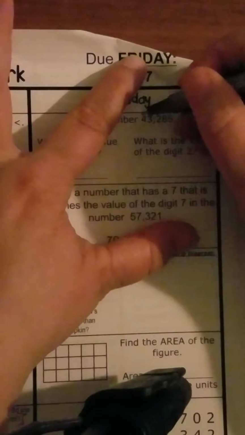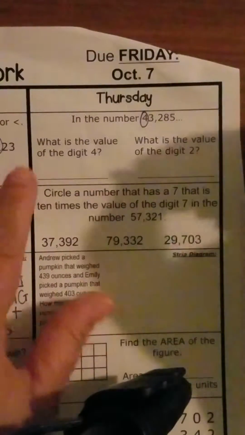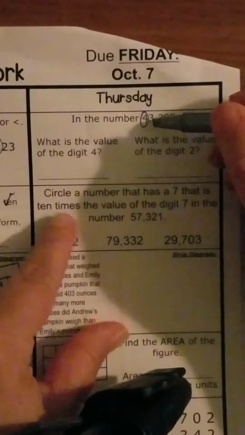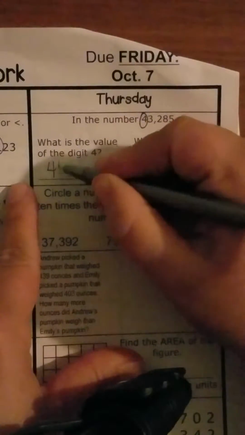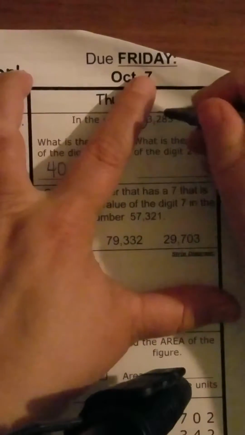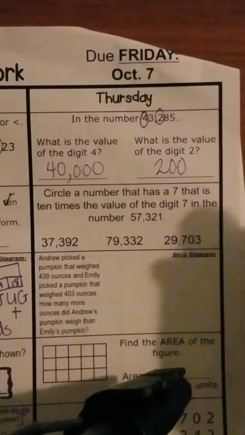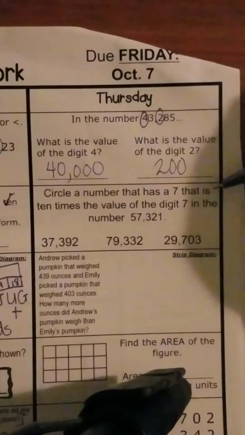Remember that value is telling how much that number is worth, not the place value, but the amount that it's worth. So that 4 is in the 10,000s place, so it would be worth 40,000. And the 2 is in the hundreds place, so it's worth 200. So that's its value.